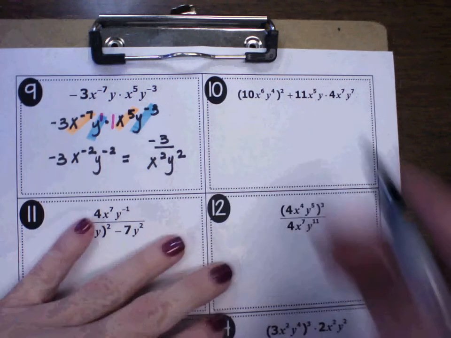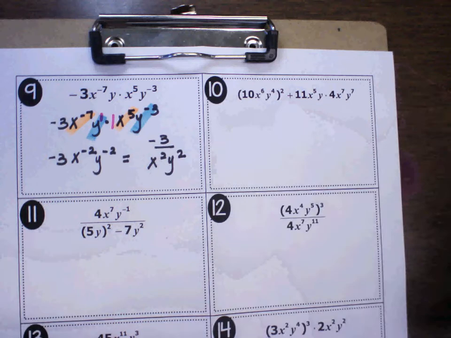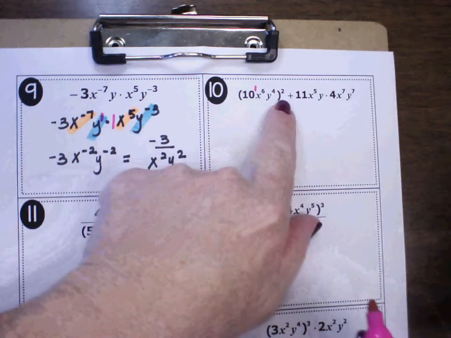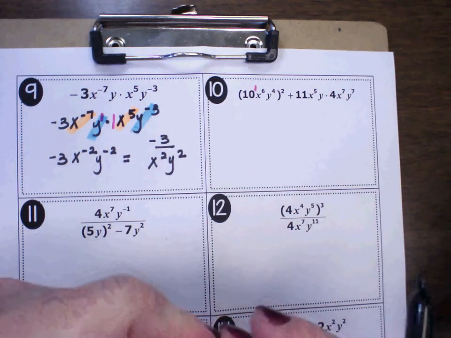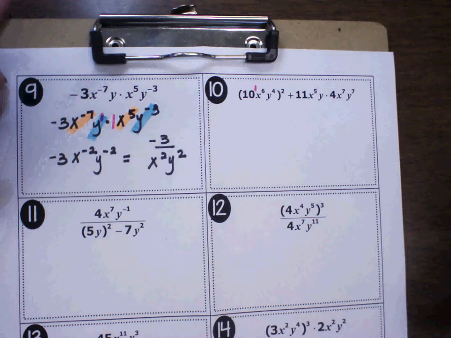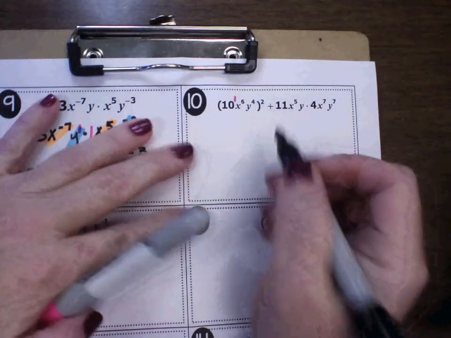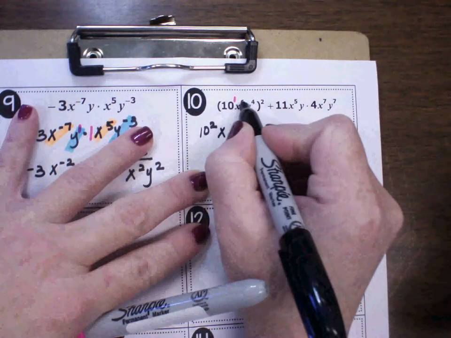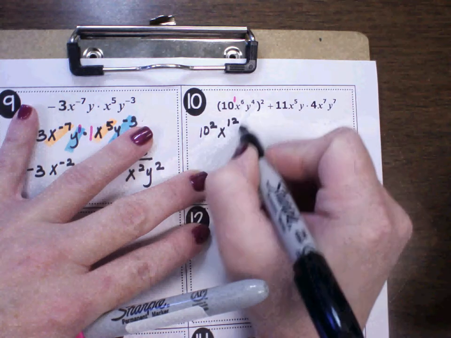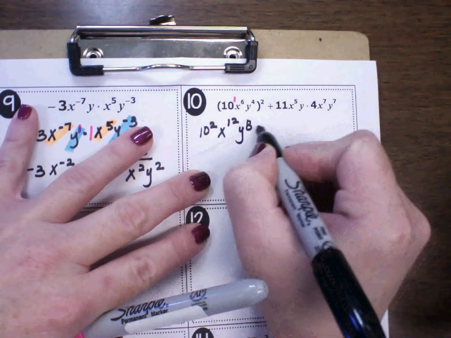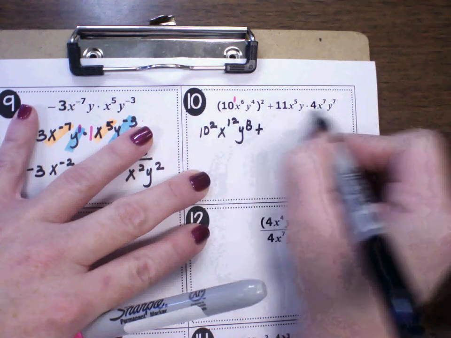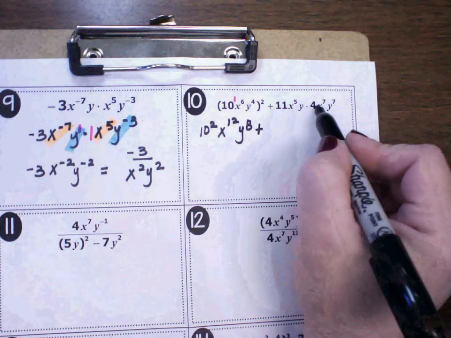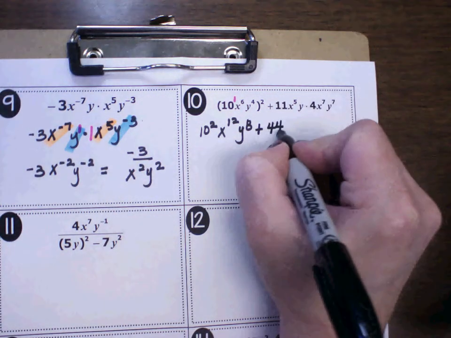All right. Let's do the next one. All right, there's an invisible one over here. So I'm going to start with this. I got to distribute that too, correct? So that will be 10 to the second power. X to the what? 12. 6 times 2 is 12, and 4 times 2 is 8. Plus, let's do this part over here. 11 times 4? 44. Very good.